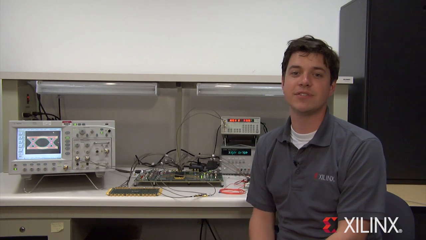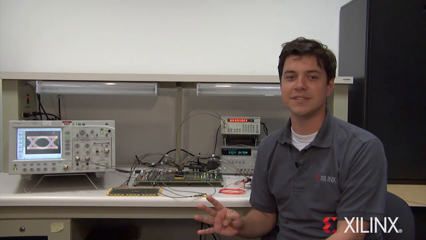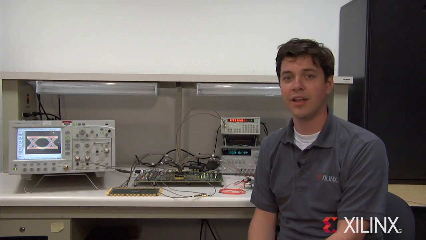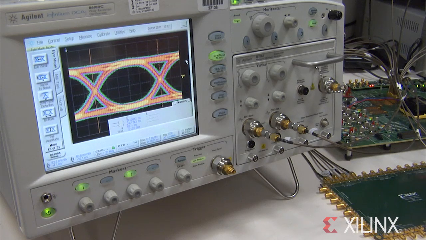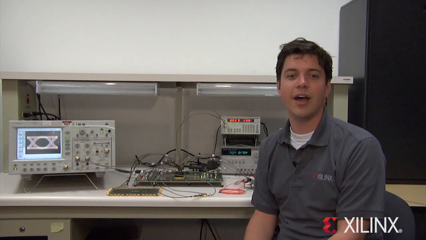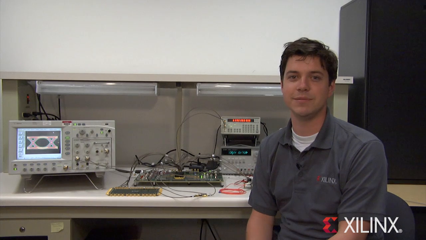Well, I hope that this demonstration has been both interesting and informative. We've gone through 4 use cases using a single GTX quad. We've shown you great transmit performance by looking at an eye diagram, proved out a chip-to-chip-like link, and then upped the ante with 12 gigabit per second operation over optical and PCB channels.